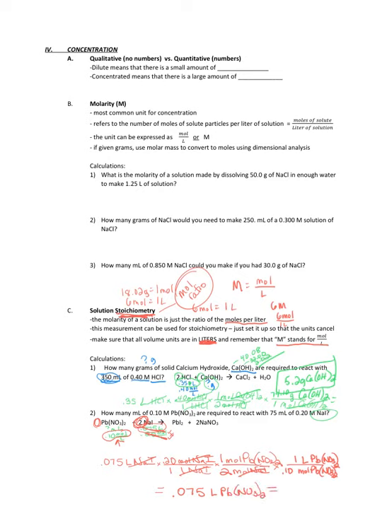But be very thorough because I'm not done with the answer, because the answer asks for how many milliliters. So to go back to milliliters, I have to move my decimal 3 places back over, and then I need 2 sig figs. So my answer here, my final answer is 75 milliliters of lead 2 nitrate. And that is your final answer.